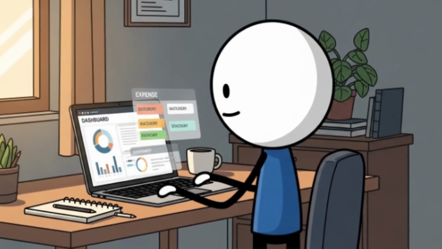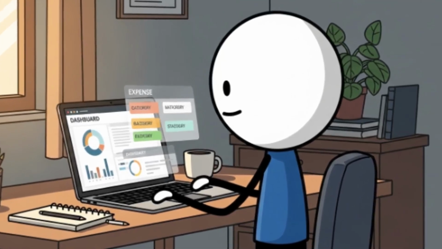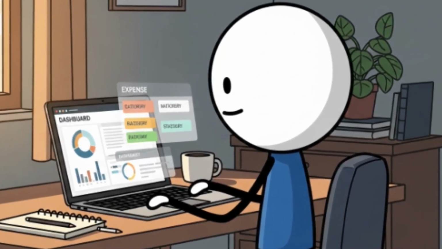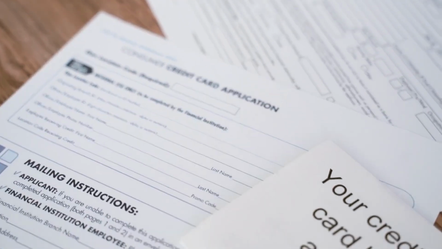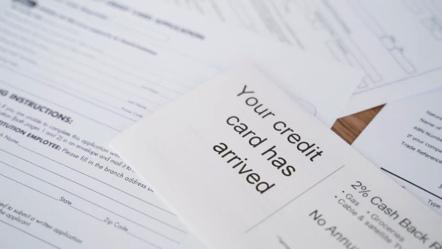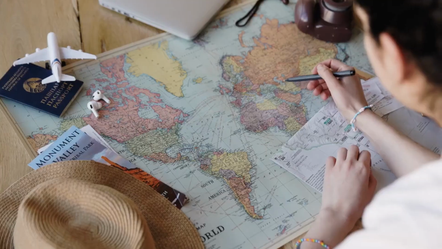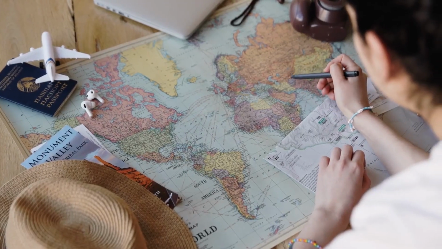To summarize, Amazon Flex deactivation is not always the end. Many drivers get reinstated when they approach the process correctly. The key is clarity, patience, and understanding how the system evaluates appeals.